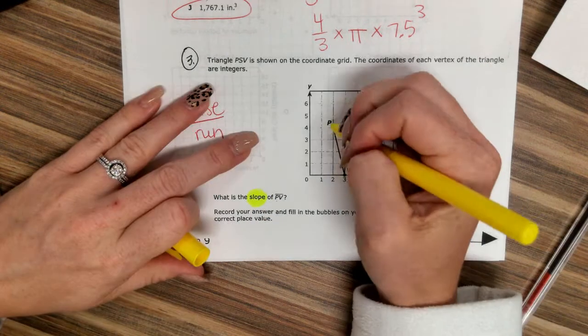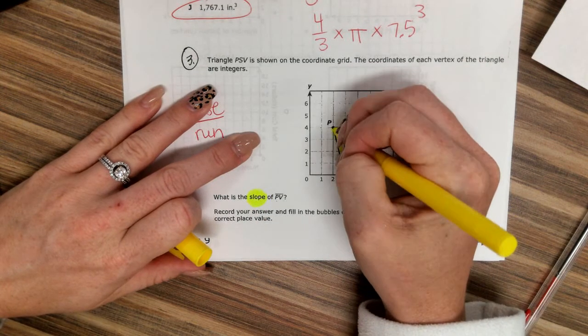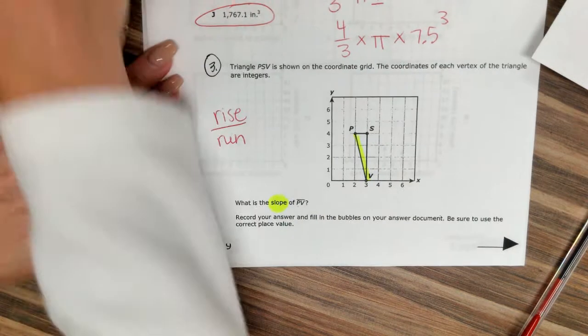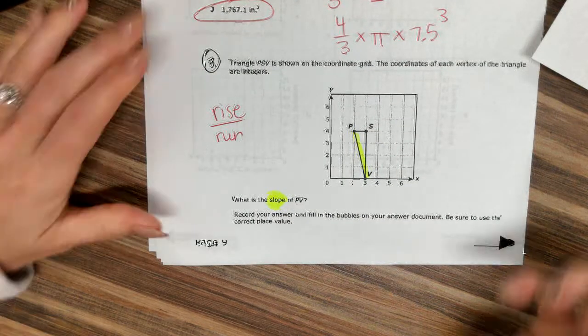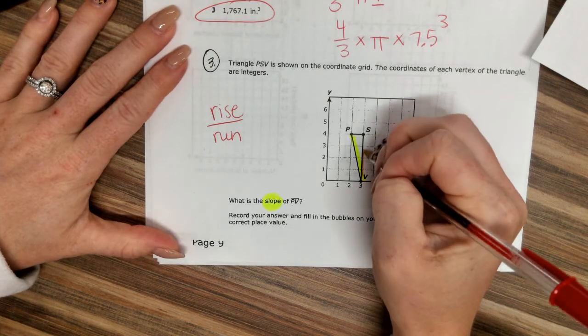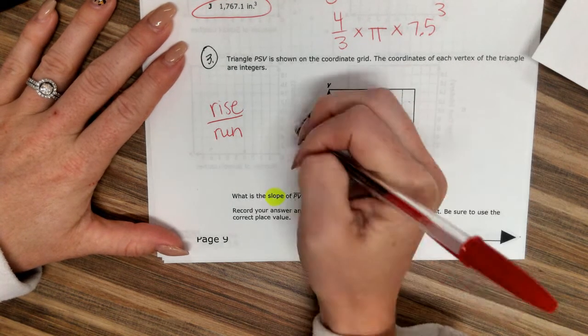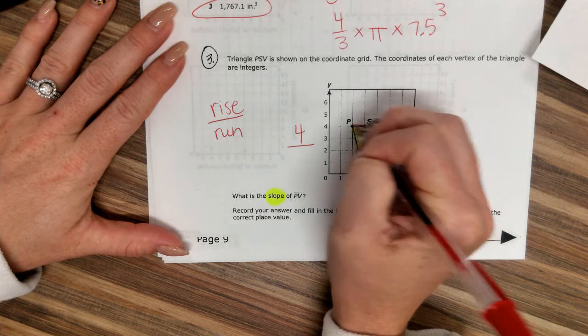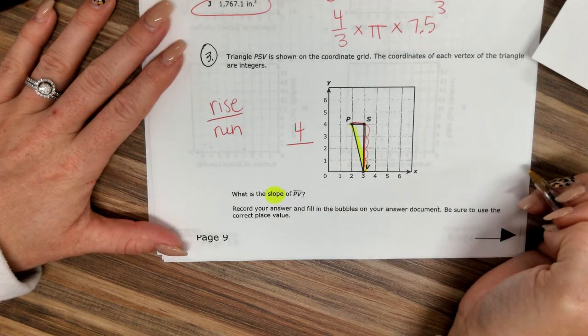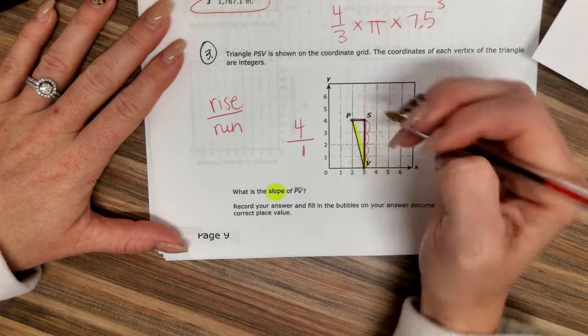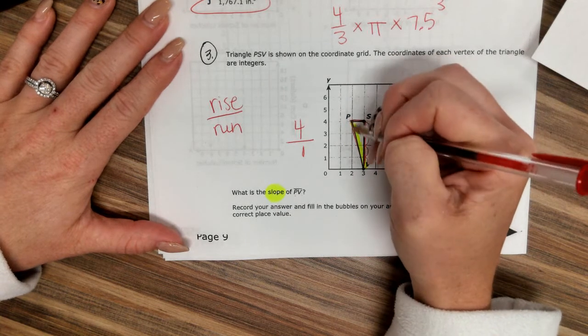Well, here's P. Here's V. So all you had to do was, here's your rise right here. What was it? 1, 2, 3, 4. And what was your run? 1. Was PV going up or down?